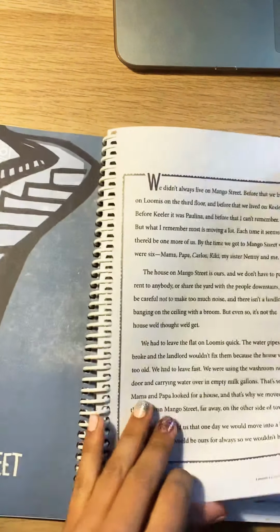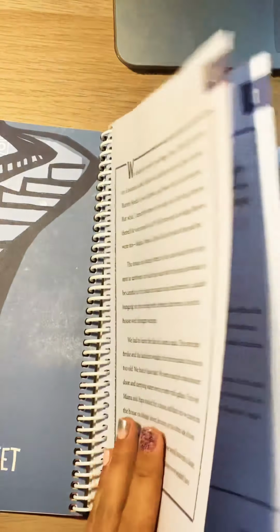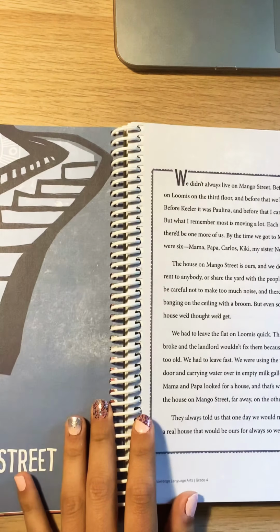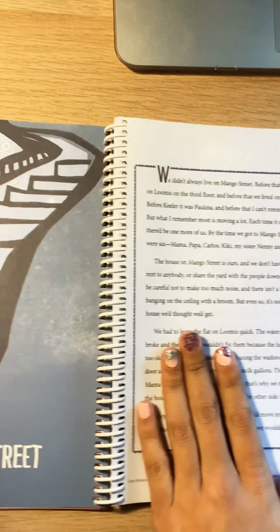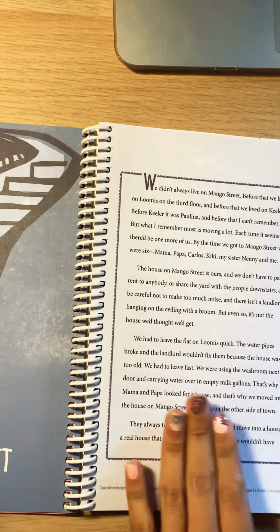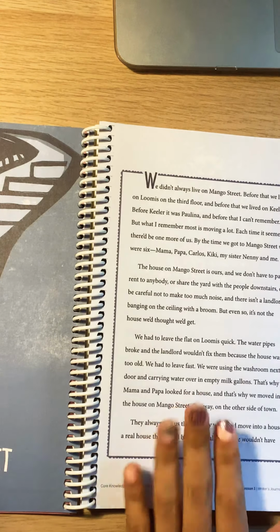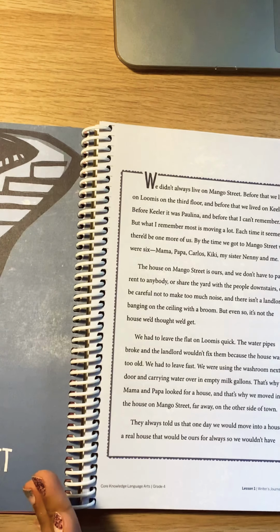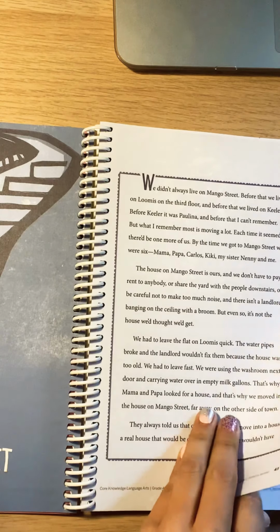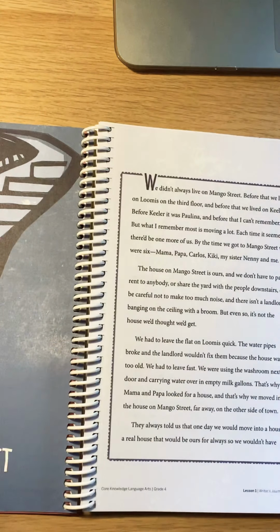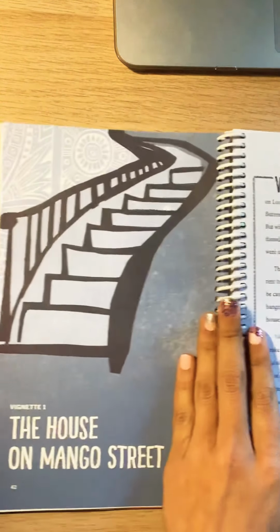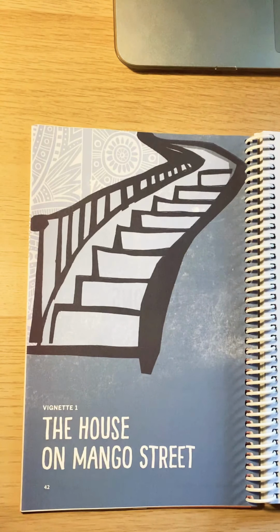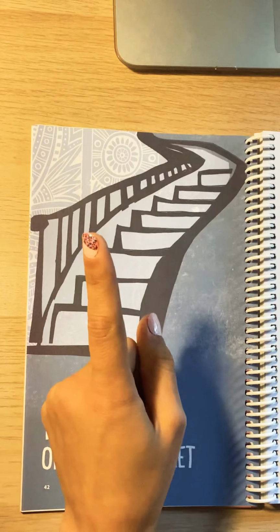Okay, so the vignette is on the first couple of pages, and then the lesson kind of begins. So I'm going to read the vignette, the chapter, out loud. If you don't want to hear me read it out loud, like if you want to read it by yourself, skip ahead in the video until you see me starting to flip pages, okay? Because not everybody wants to hear me read. Maybe you want to read it on your own, and that's fine. That's an option. Read it by yourself.